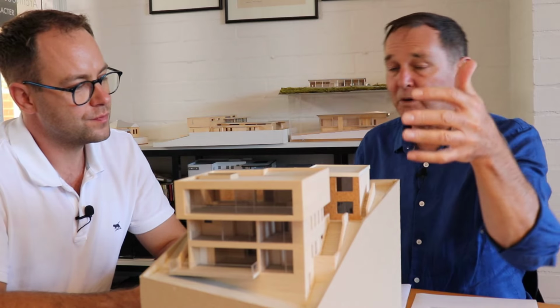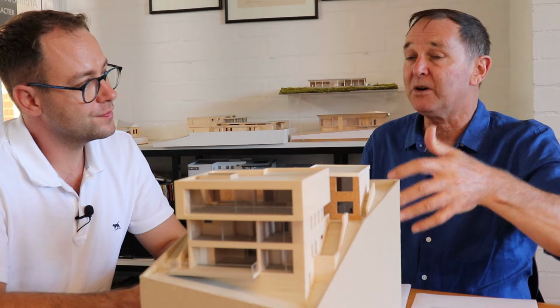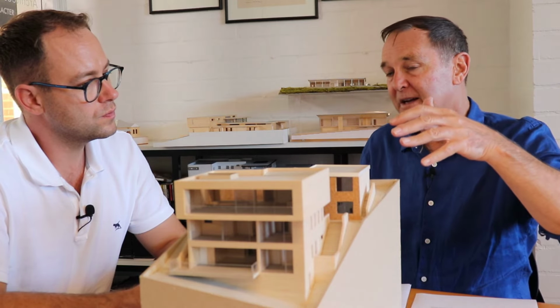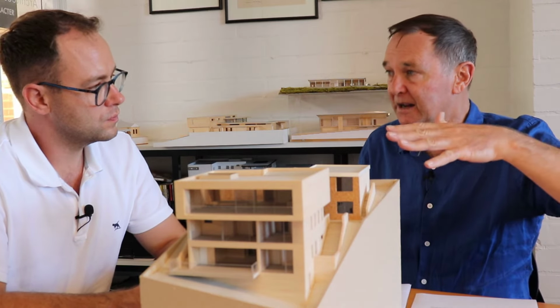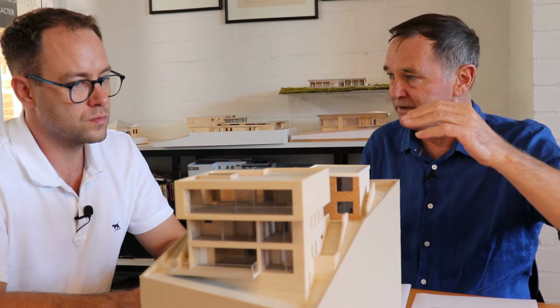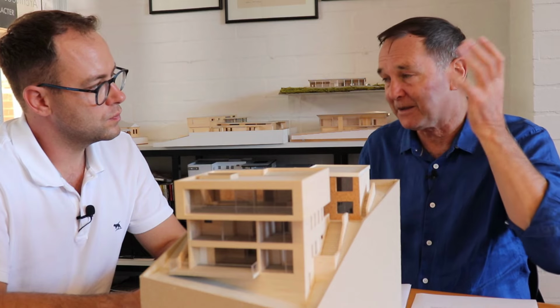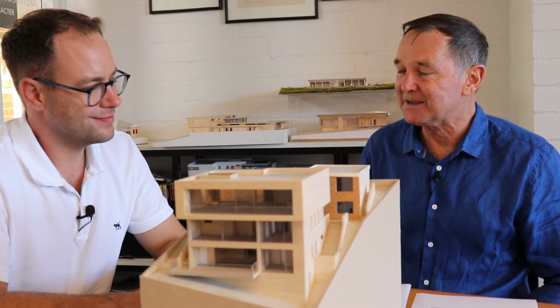So I think what we've tried to do is, as best we can, respond to that site and all those restrictions we were given, like height limits and not taking anyone's view. But there's always a way to work with every site, and in the end, it looks like it should be there. It looks like the only thing that should be on that site.